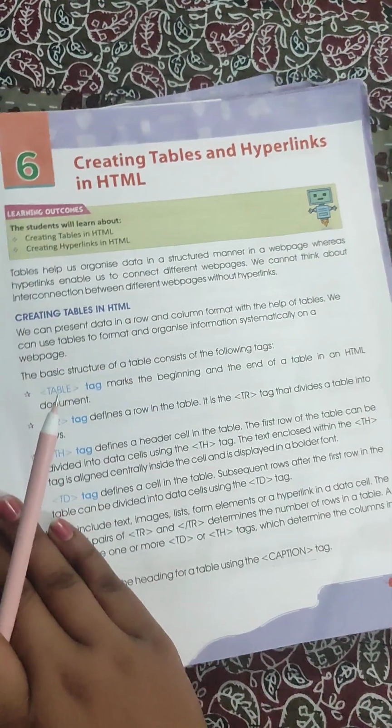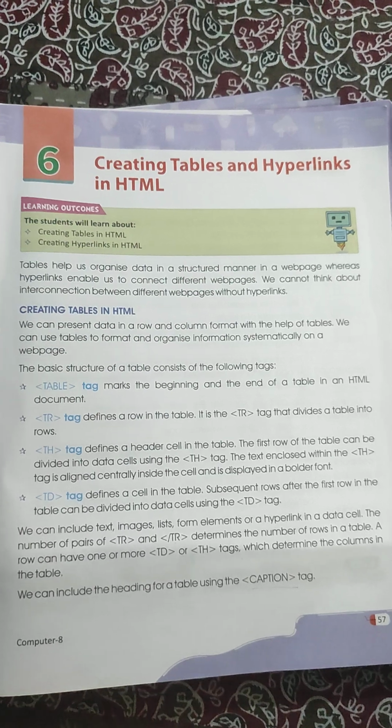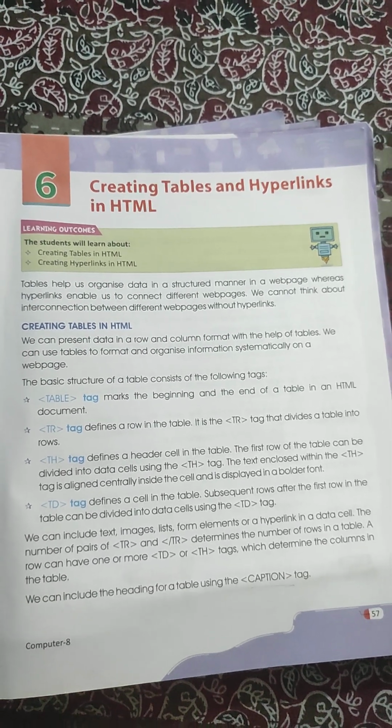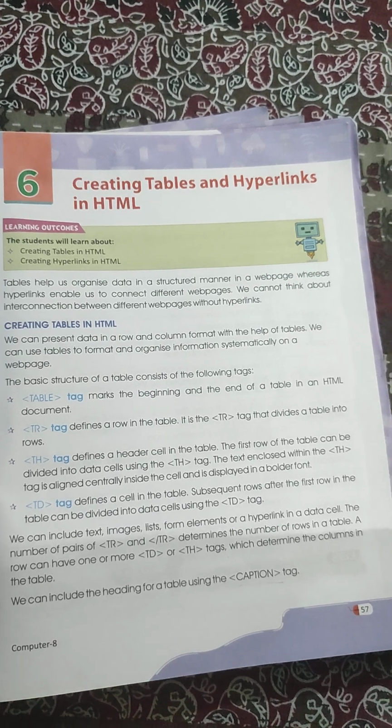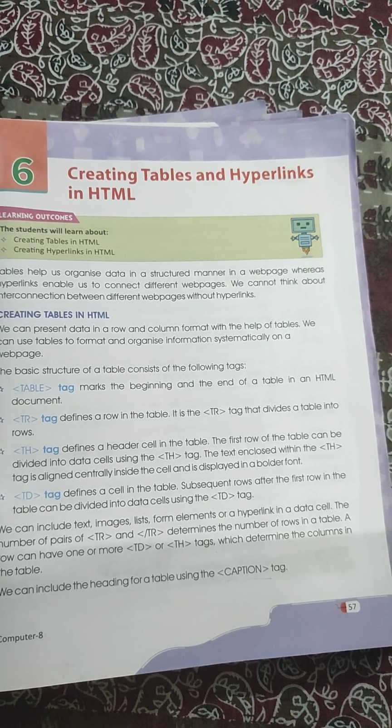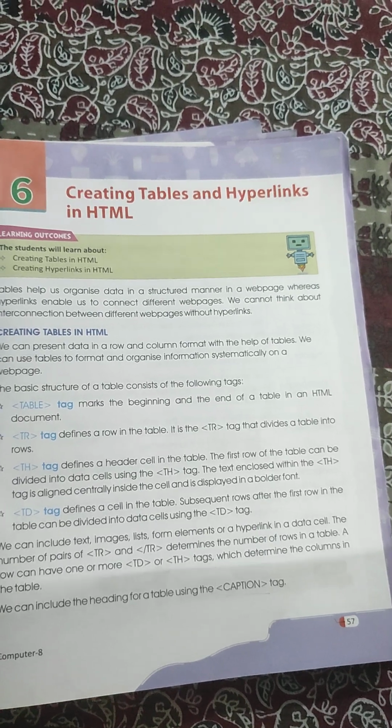Good morning, students. Today we will start explaining this chapter, that is chapter 6, creating tables and hyperlink in HTML. In the previous chapter 5 you also learned about HTML, so you have some basic knowledge about HTML. So let's start.